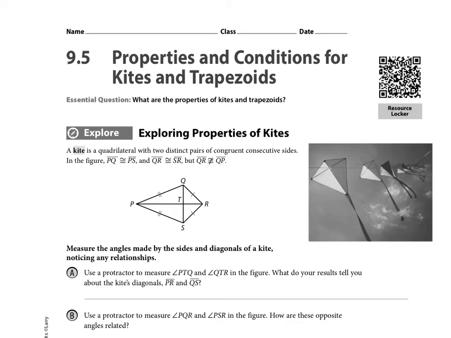Welcome to video 9-5. This is about properties and conditions for kites and trapezoids. I'm on page 471 in your text, 471, and we're going to talk about a kite here really quickly. We know what a kite is, as we can see, from what is flying in the sky sometimes. But a kite is actually a geometric shape that has specific properties to it.